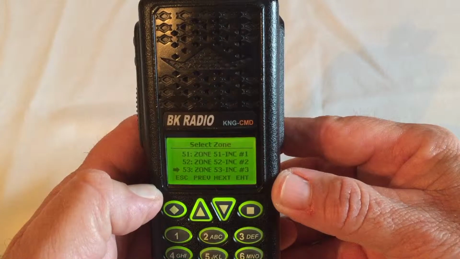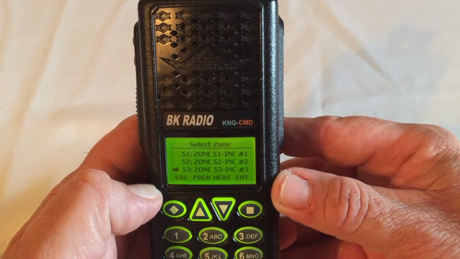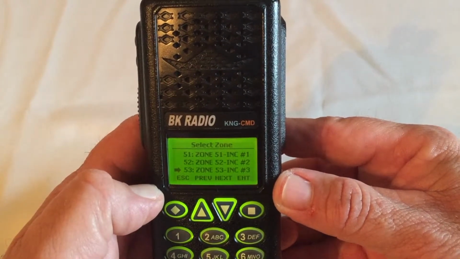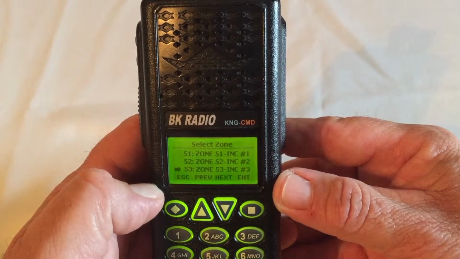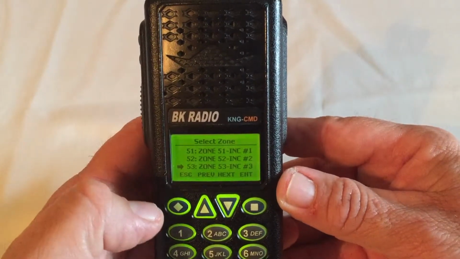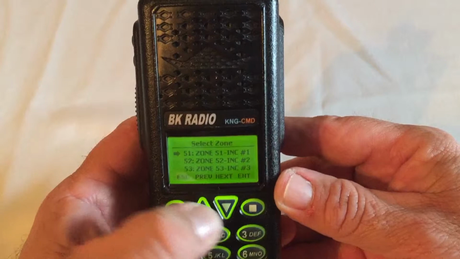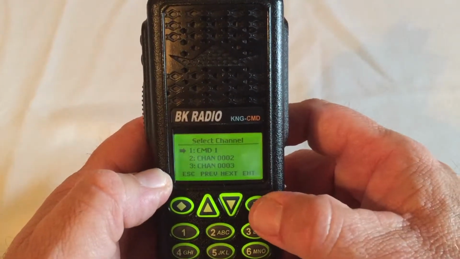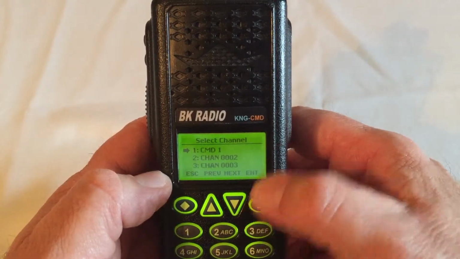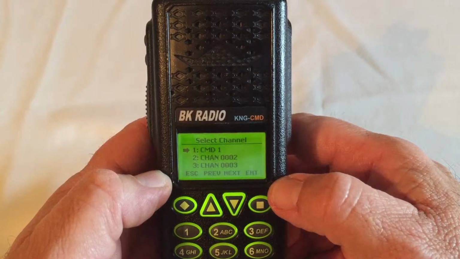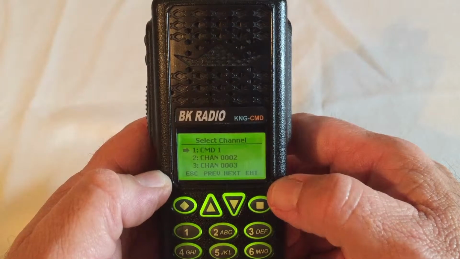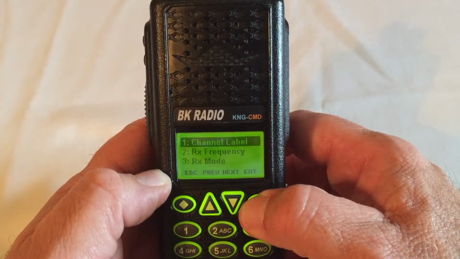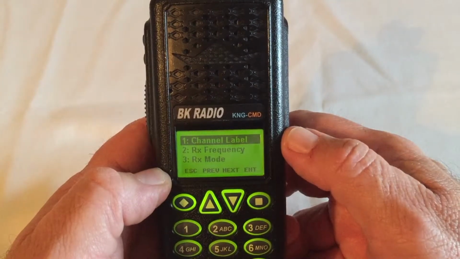You can now go into edit the following features of a channel that has been placed in Zones 50 through 53. So we're going to go up to Zone 51. Let's go up here really quick. Press enter. The channel that you want, so it has 16 channels in it currently, and so we're going to press channel 1. So it comes up with channel label.